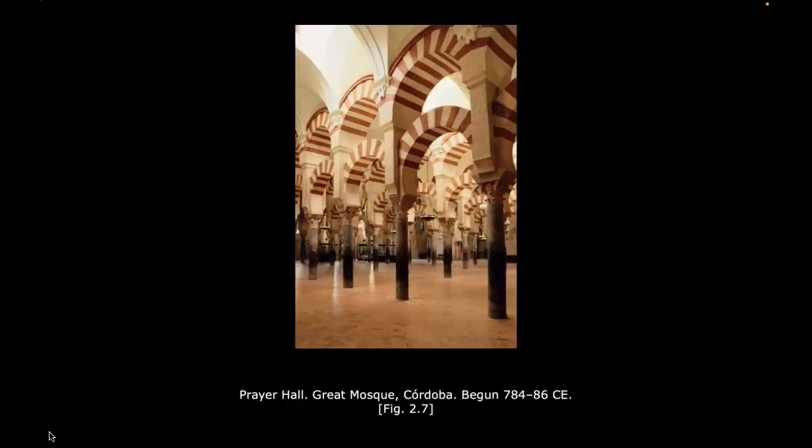The Great Mosque of Cordoba. We're now in Spain here. This is part of the Umayyad time. Originally, this was a temple to the Roman god Janus. The temple was converted into a church by the Visigoths, who seized Cordoba in 572. Then the church was converted into a mosque, then completely rebuilt by the Umayyads.